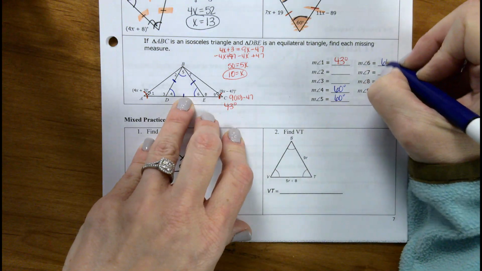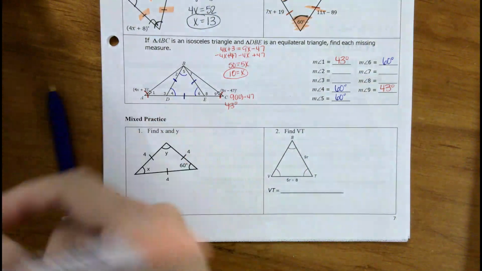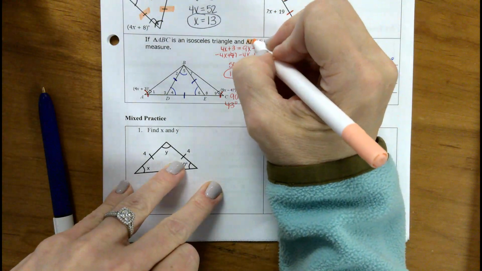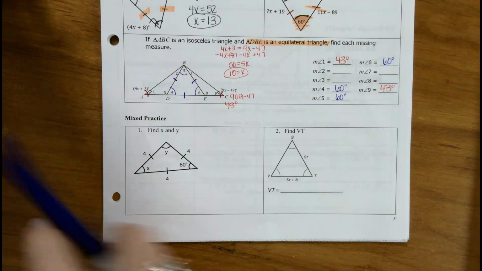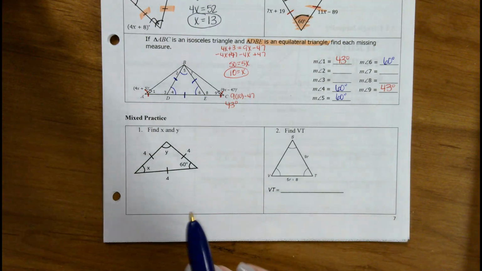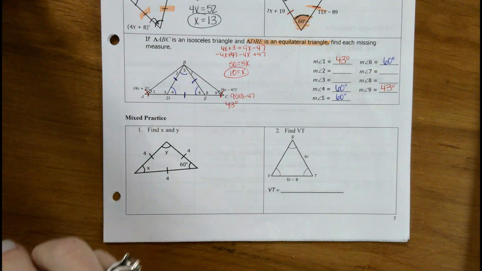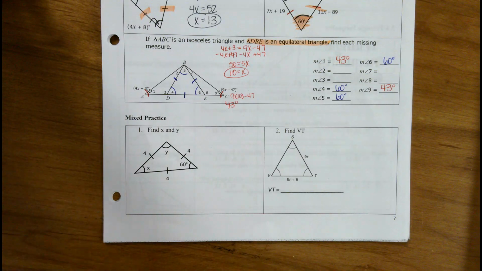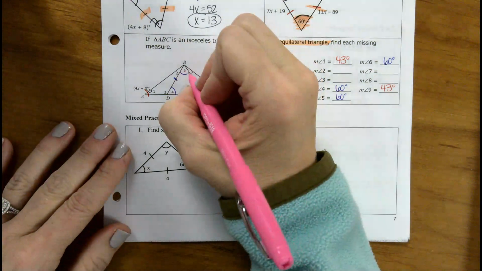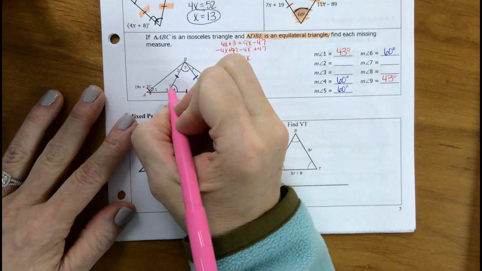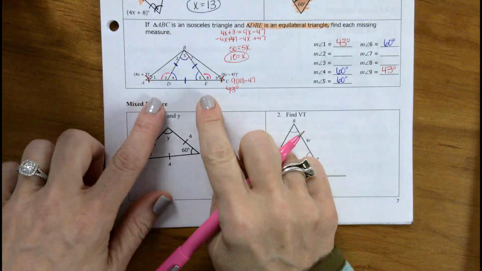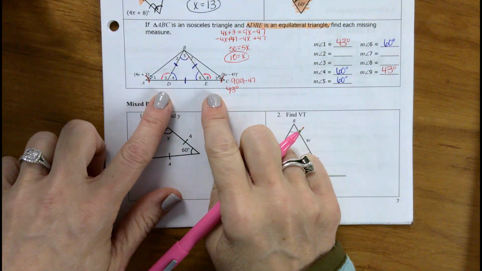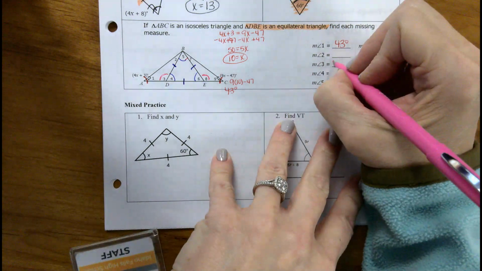Okay. So if you're someone who does not read the given information, you might miss that. Be sure to read those. Okay. And then how are we going to get the others? So you know that 2 and 7 cannot be 60. Oh wait, never mind. How would I get 3? You could do 180 minus 60. And what would that give you? 120. And which ones are 120? 3 and 8. Perfect. So 120 here.